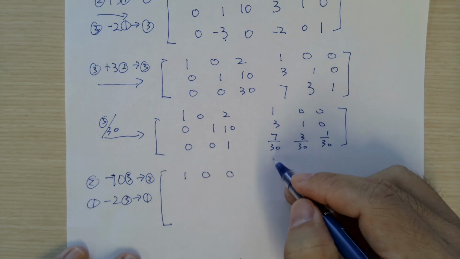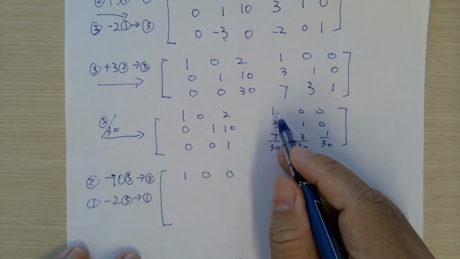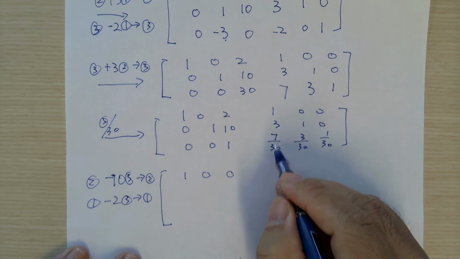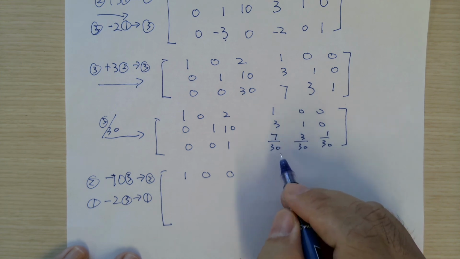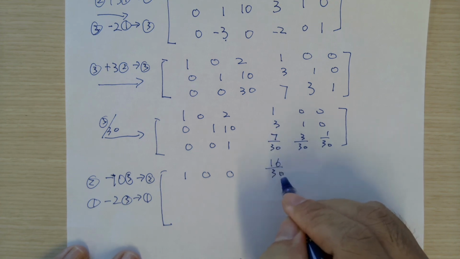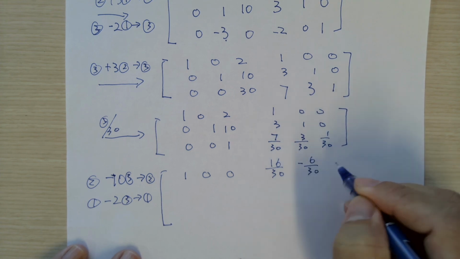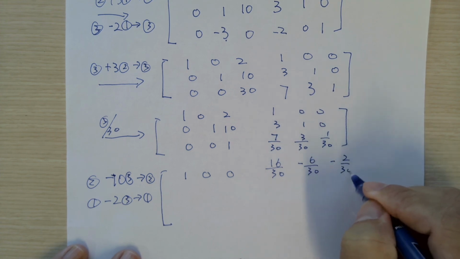It's this minus 2 times this. 1 can be written as 30 over 30, and 2 times 7 is 14, so 30 minus 14 is 16, so it's going to be 16 over 30 here, okay. And then minus 6 over 30, and then minus 2 over 30, okay.